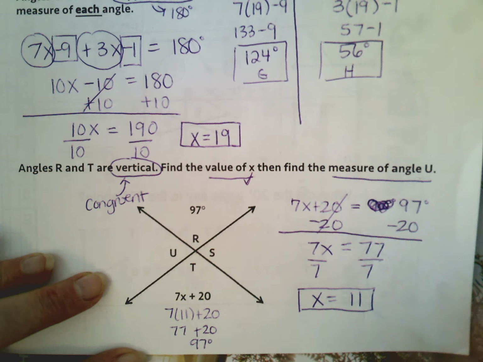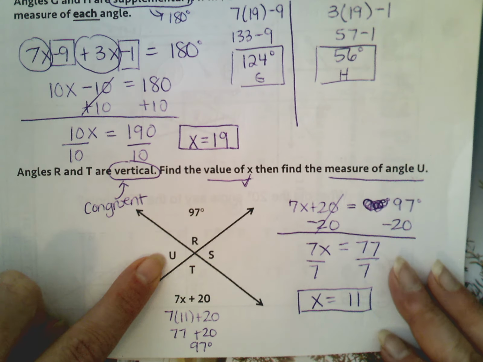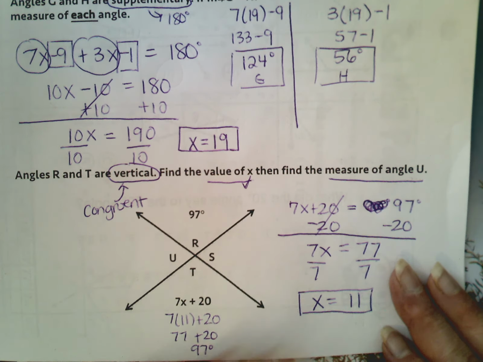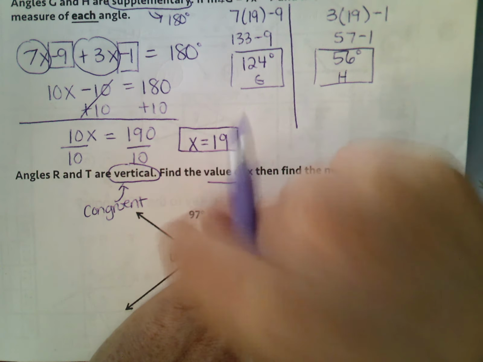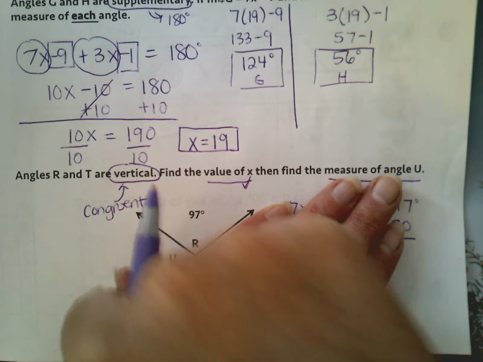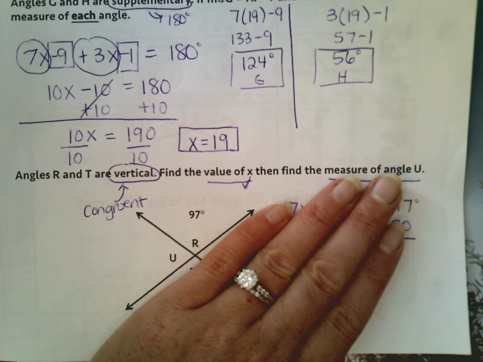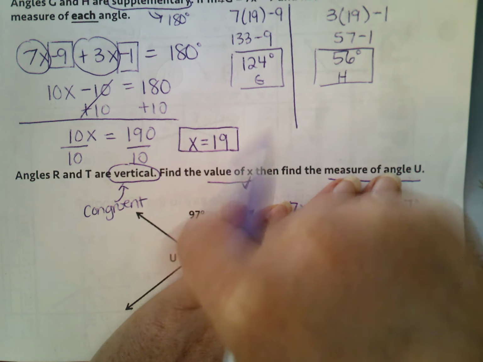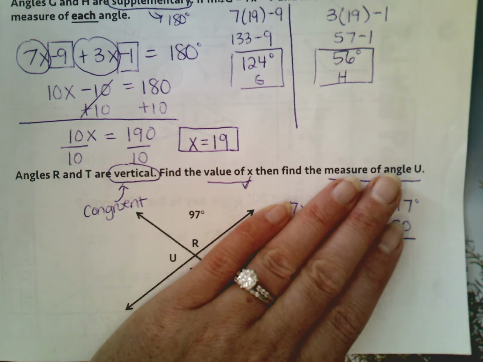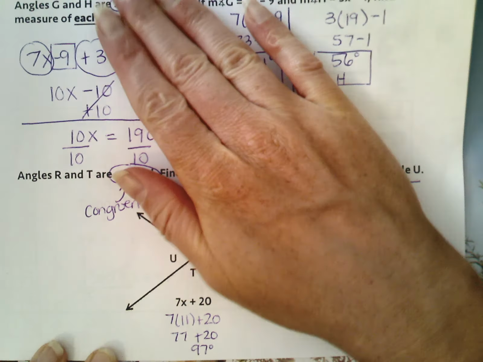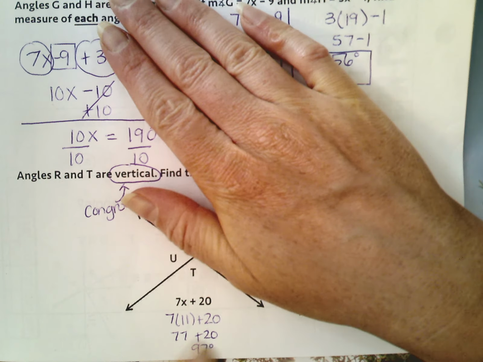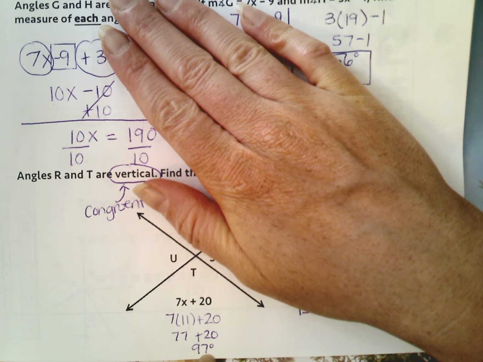So what I want you to do here to find U, it's a lot easier than it might look. So take a peek. If I cover up this, what do these two angles create? They create a straight line here. So that means these two angles, R and U, are supplementary. They have to add up to 180 degrees. You can look at it this way as well, guys, which is why I just plugged that in real quick just to help you see, which you didn't have to.